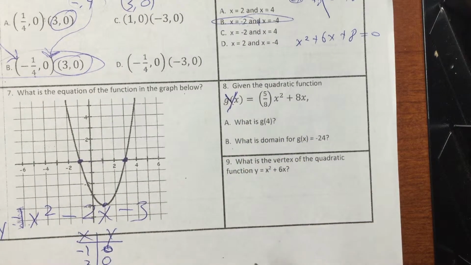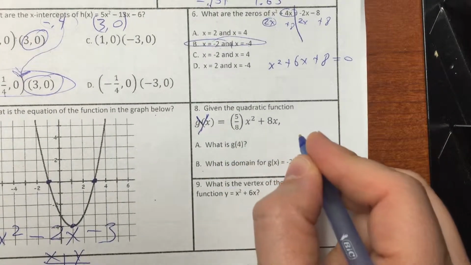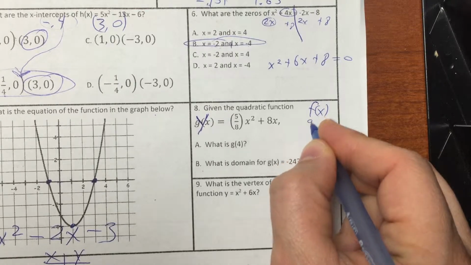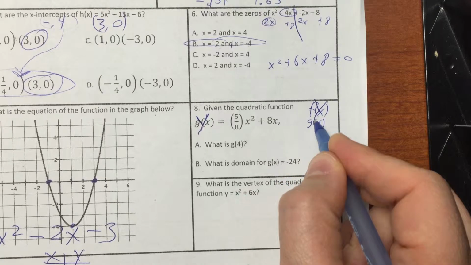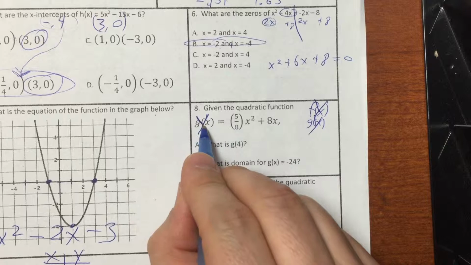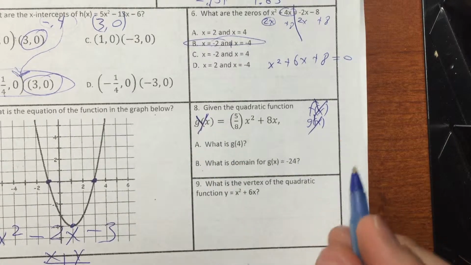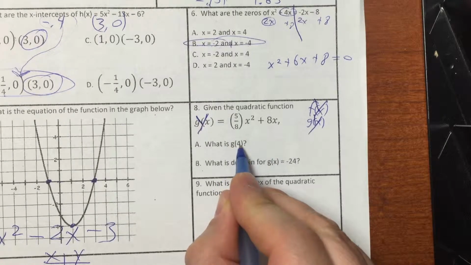This is a function notation situation. Remember, g of x, f of x, whatever. Whenever you see that, that's the y, okay? For case in point, first thing I did when I saw that, I put a y on top of it. However, look at this one. I don't see g of x. I see g of 4.